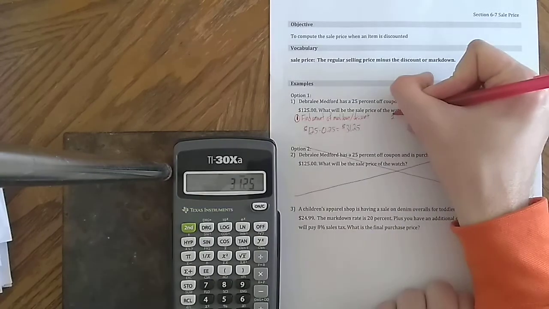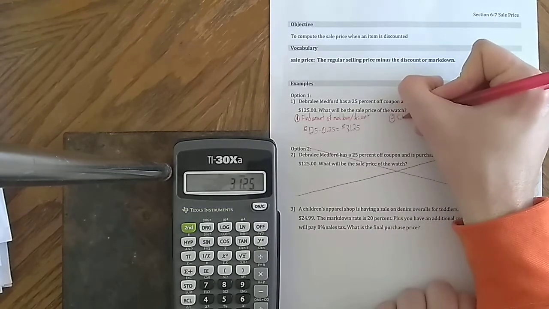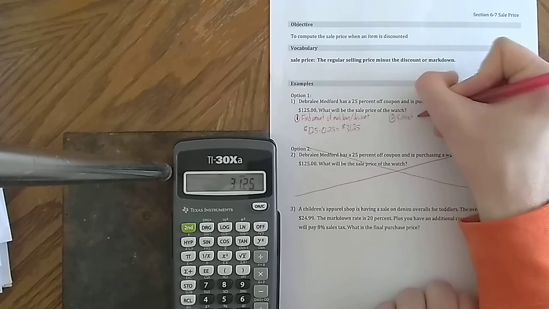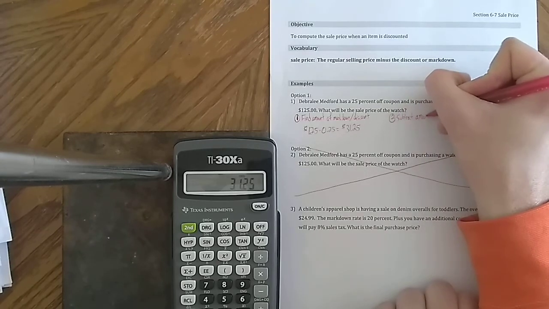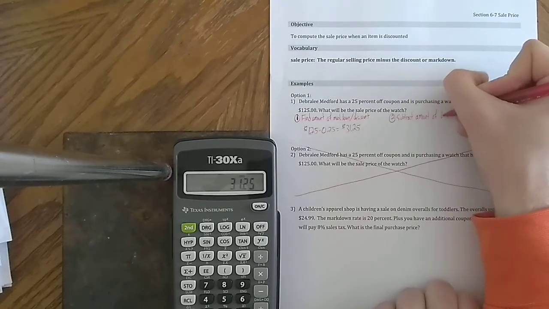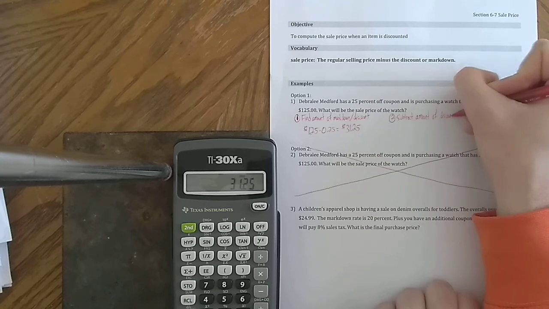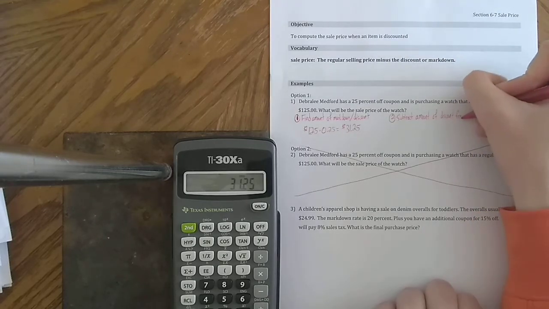Now, our second step is simply to subtract the amount of discount from the regular price.